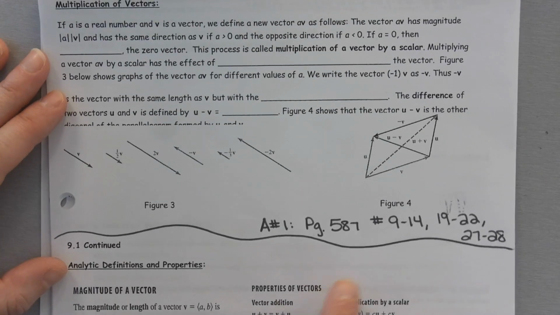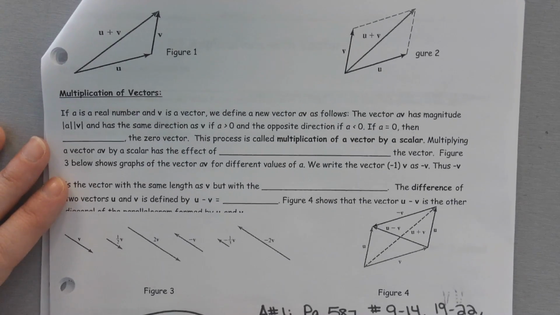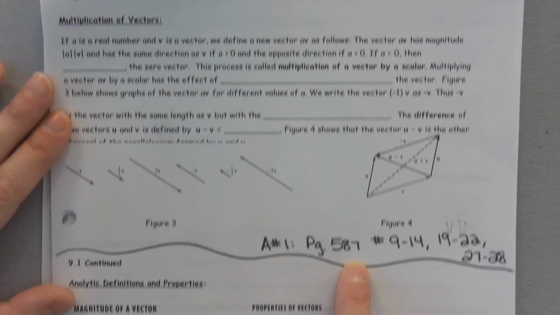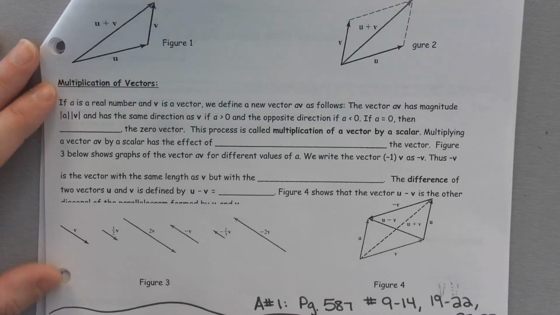Okay, so we're going to come down to this part, and this is where we're going to stop for today. So if you're like, how far are we going? This far. All right.